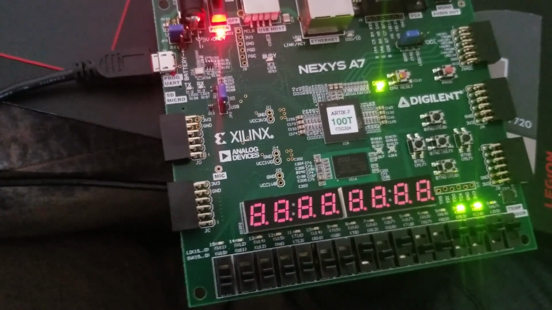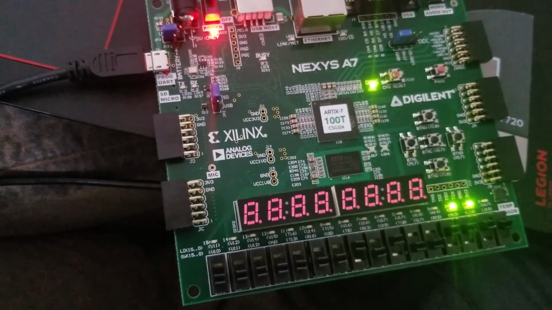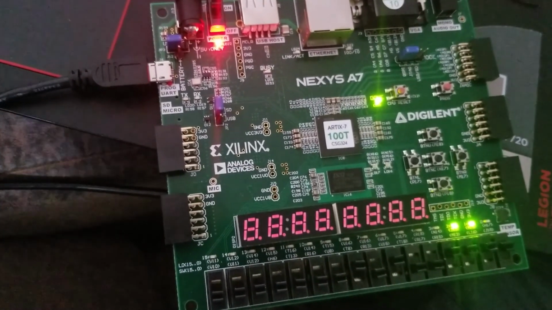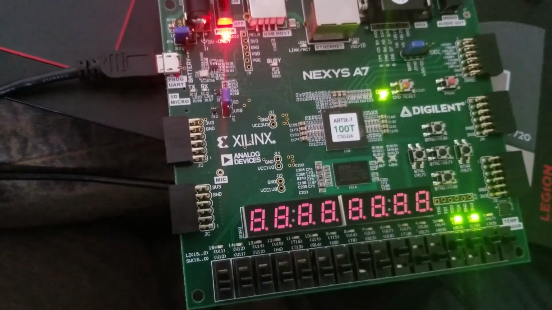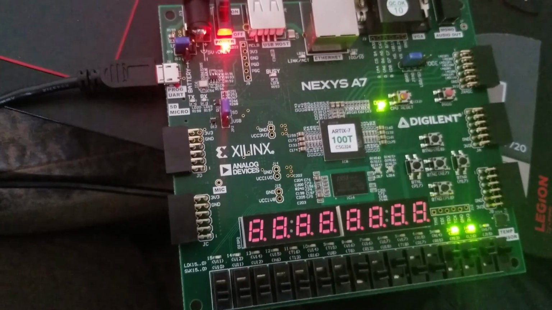So yeah, that's that. And that's basically the FPGA. It's actually pretty cool to be able to do this and have my own FPGA board.